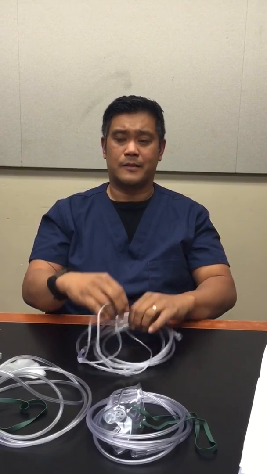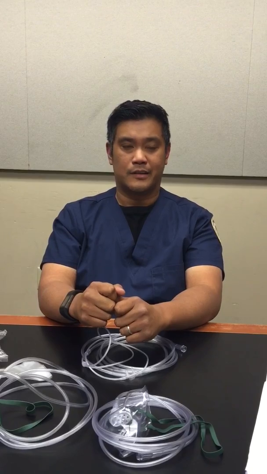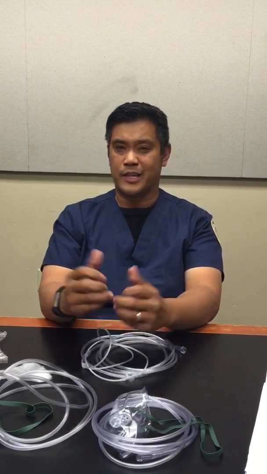To calculate the FiO2 for nasal cannula, there is not really an accurate way of doing this. So there is a rule of thumb which states that for every liter of flow, you would add 4% to the ambient air oxygen concentration. For example, if we have 1 liter of flow, we would multiply that by 4%, which would equal 4%, and you would add that to the 21% oxygen concentration, which will give you 25%.